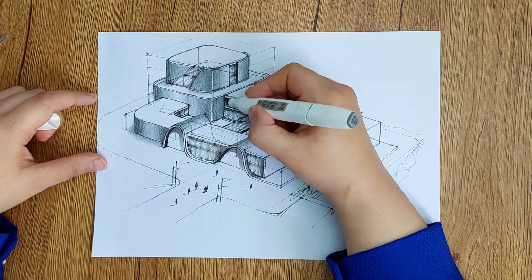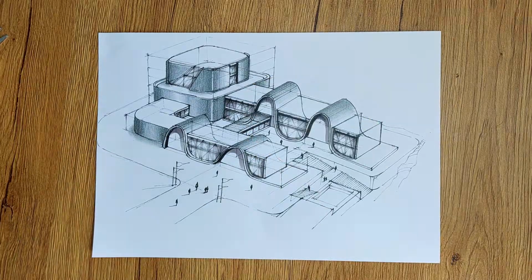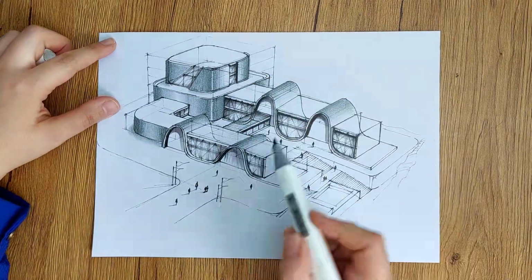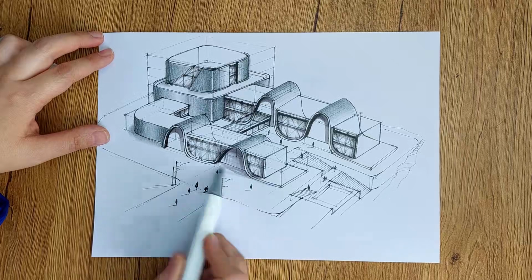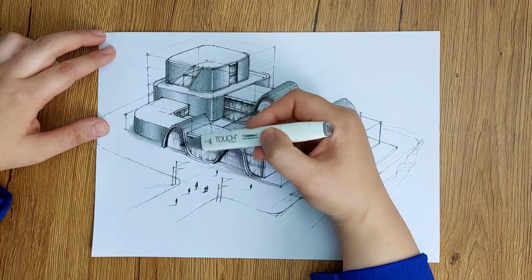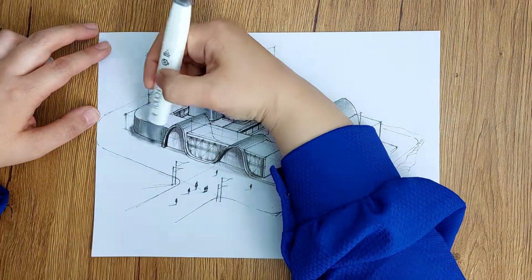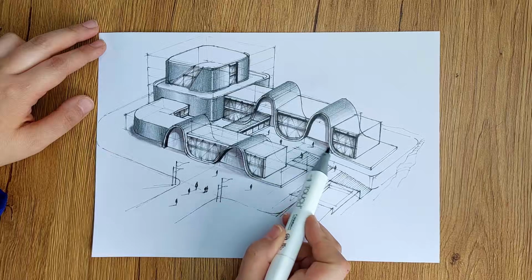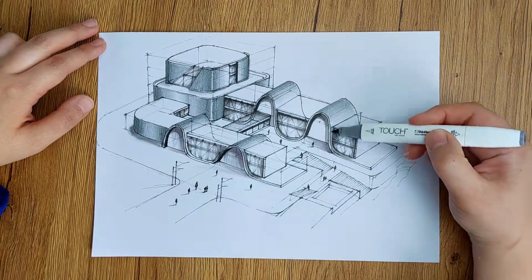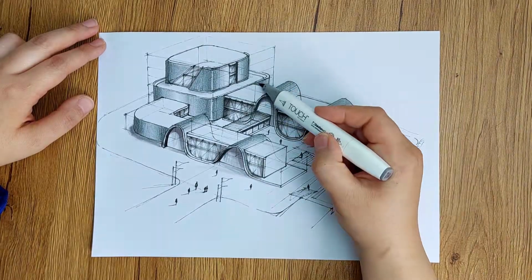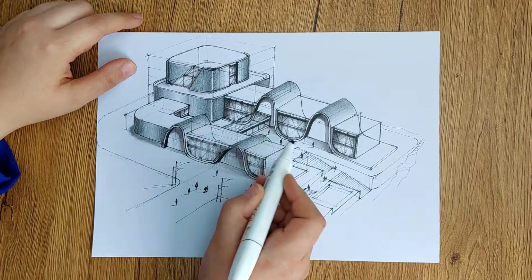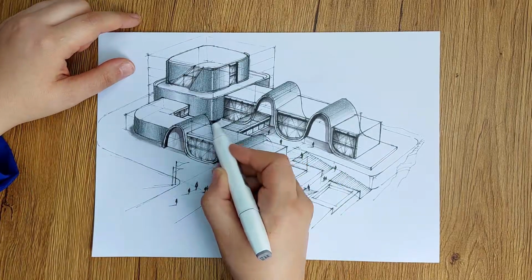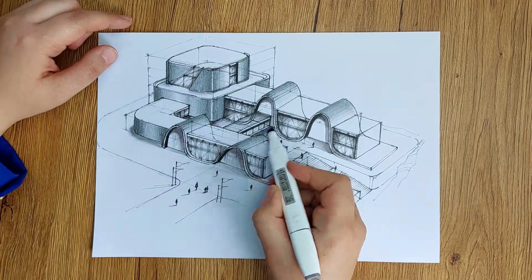I use WG3, the code of the marker, for the gray parts. Mostly I use WG3 for the exterior sketches because it's warm gray when we have the sun. We need to have the warm shades of gray.